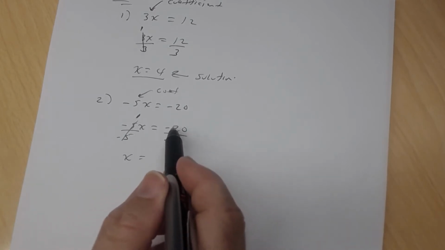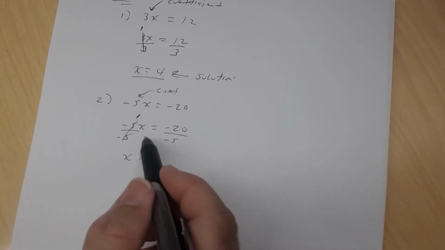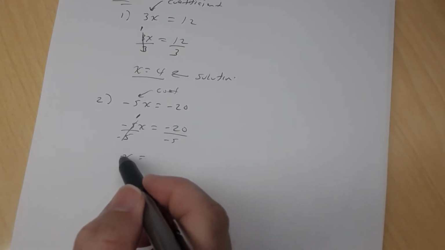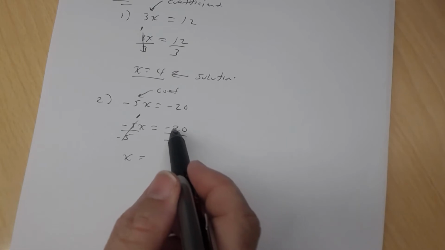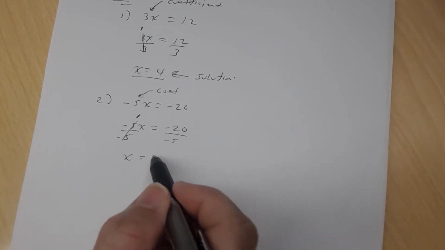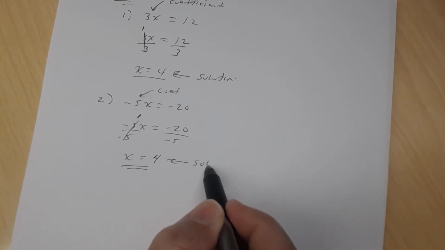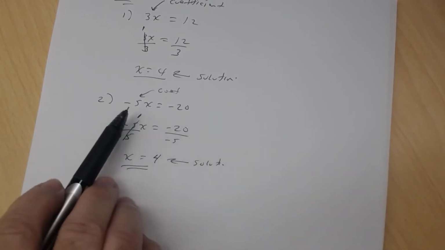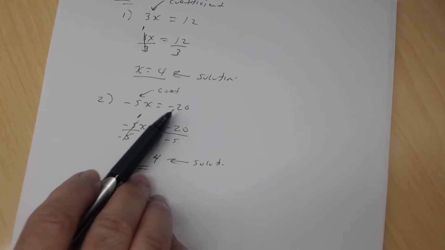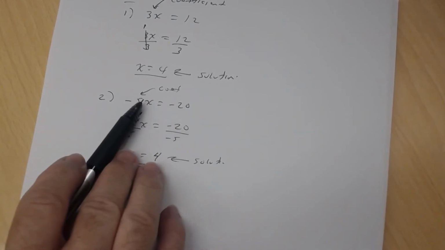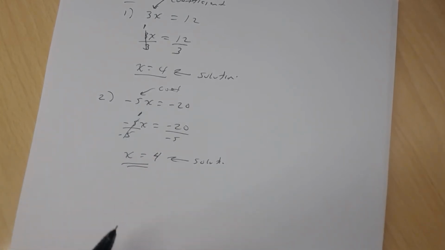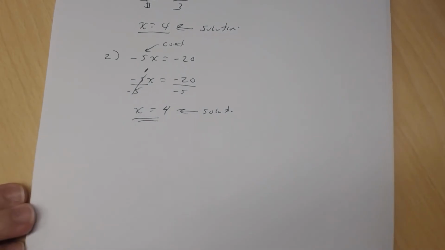And remember, though, a negative divided by negative is a positive. Okay, so that's why it's a positive x. And so negative 20 divided by negative 5 is a positive 4. So that's your solution here. And you can check because negative 5 times 4 is a negative 20. A negative times a positive is a negative. Okay, so let's look at number 3.